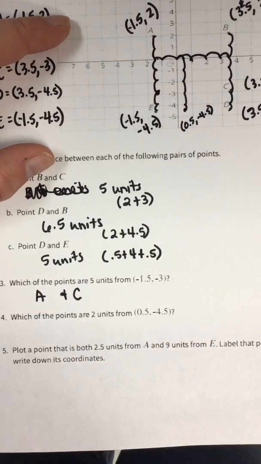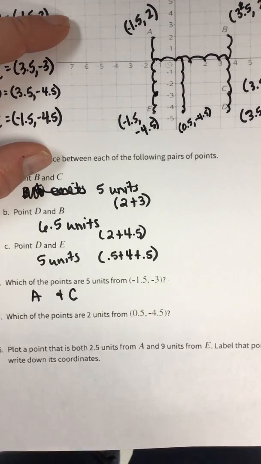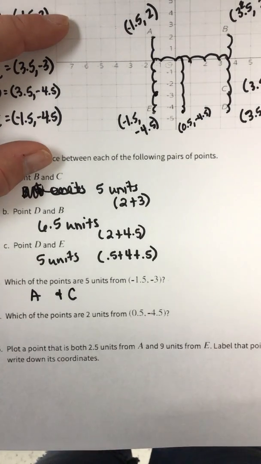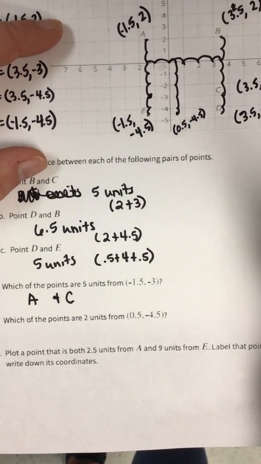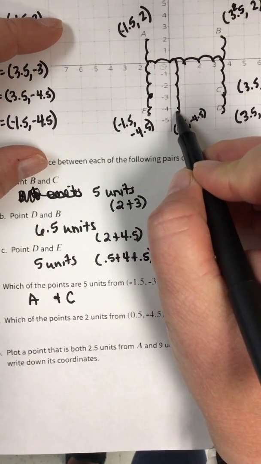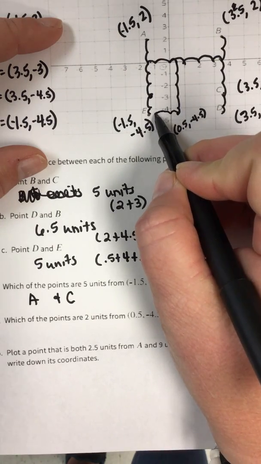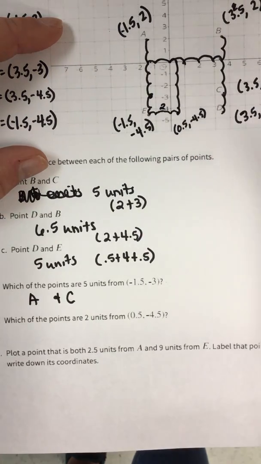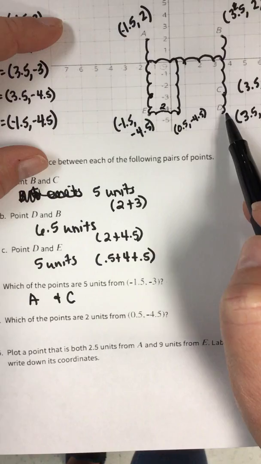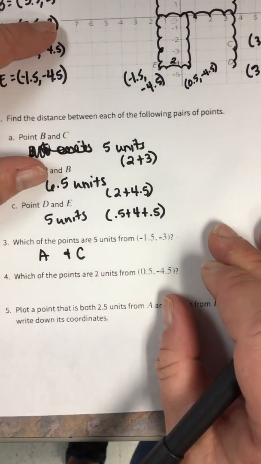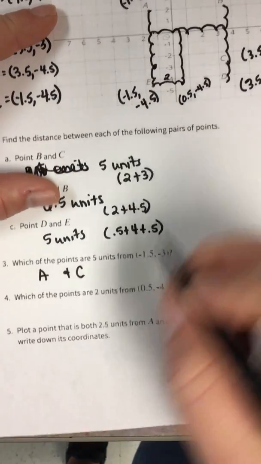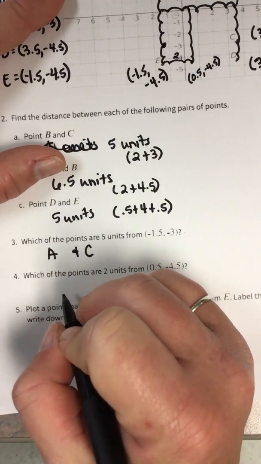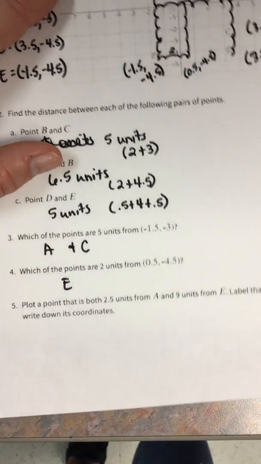Okay, so we're looking for which one is 2 units away. So we can count this. That's a half, that's 1, and that's a half. So that would be 2 units. And the other one is going to be more than 2 units. Do you guys see? Because half plus 1 plus half. So our point would be point E.